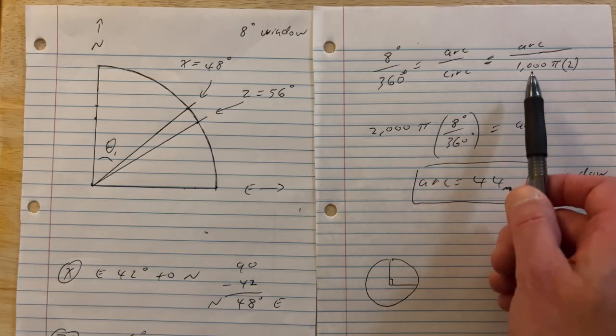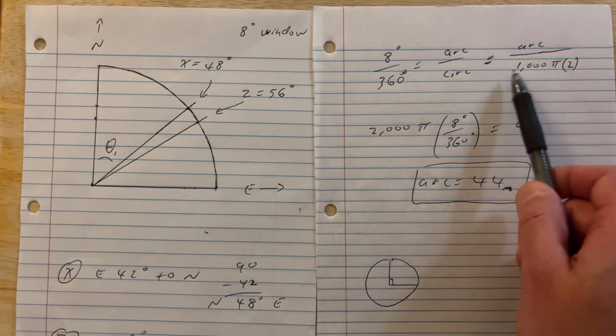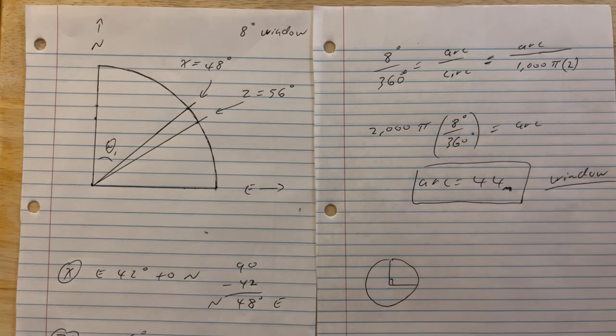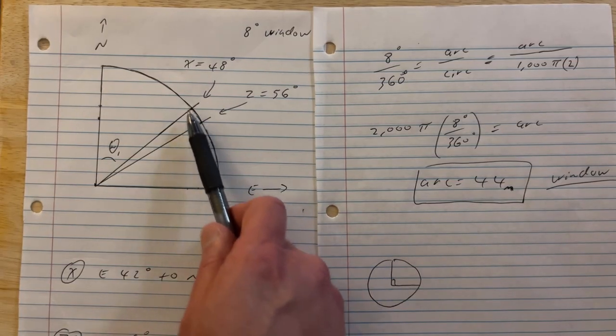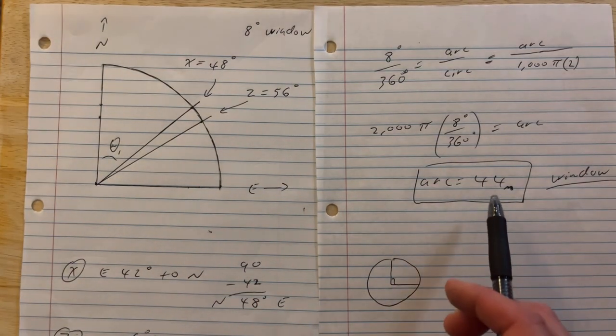And we already know the shooter is 1,000 meters away, so circumference is 2 pi r. So we solve for arc. We get 44 meters. The length of this window at 1 kilometer away is only 44 meters. So cut that number in half and you have 22 meters.